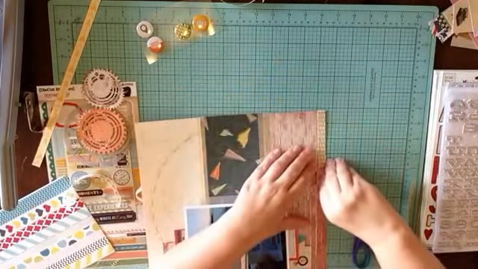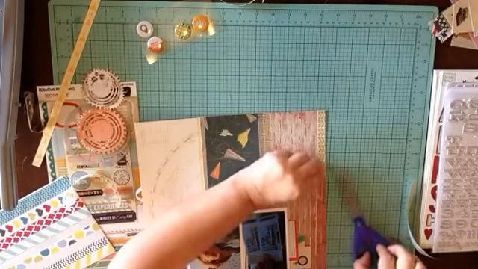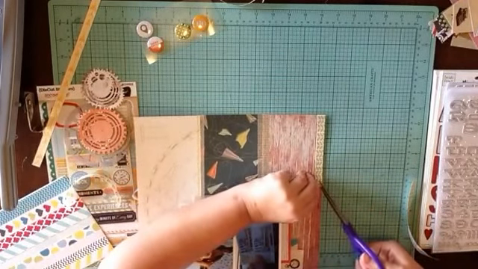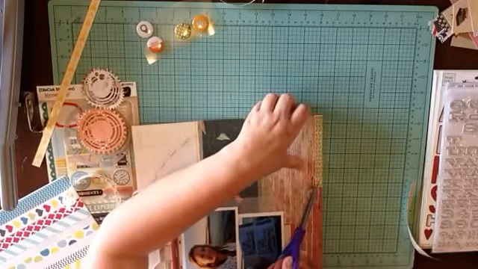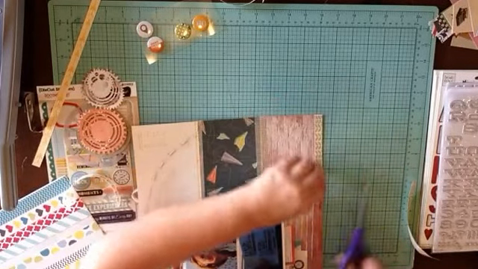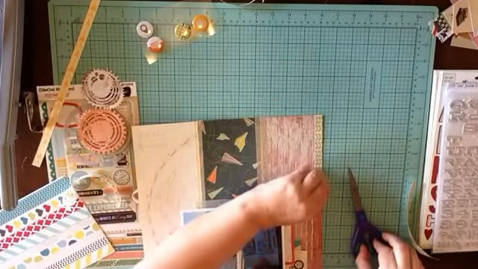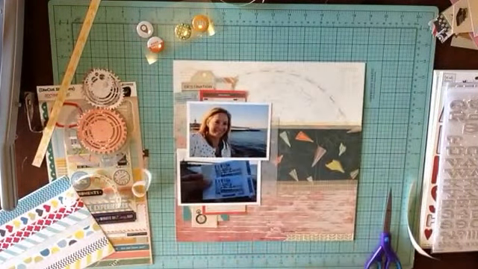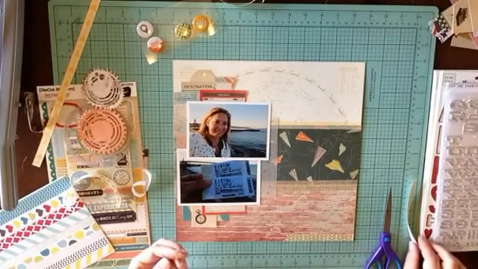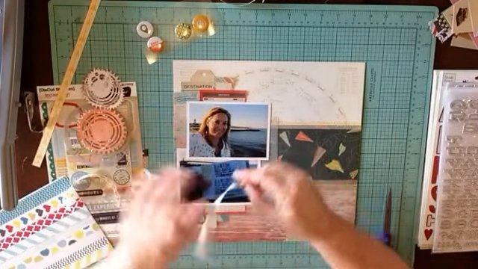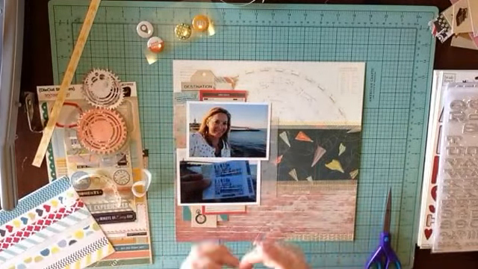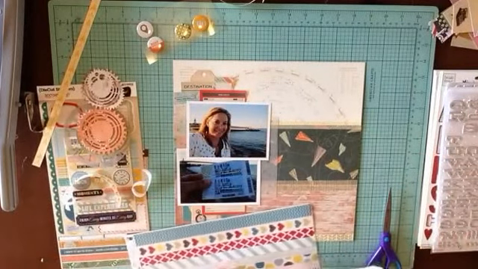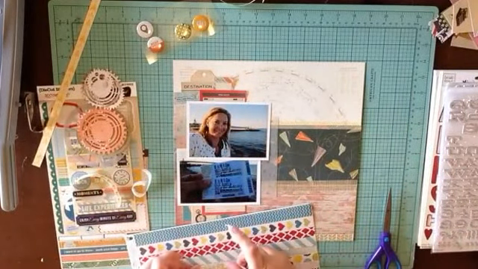And just to add a little interest, I'm just going to cut a little notch out of the end of this, like so. Ta-da. Okay. And then, let's just see if we can get a little bit of this color back up in there.